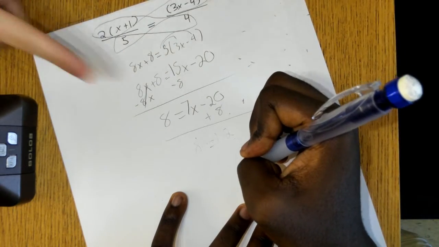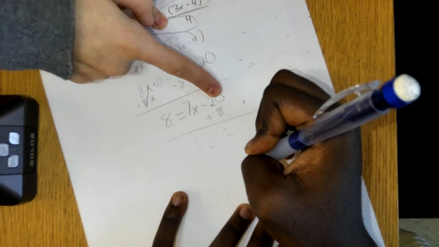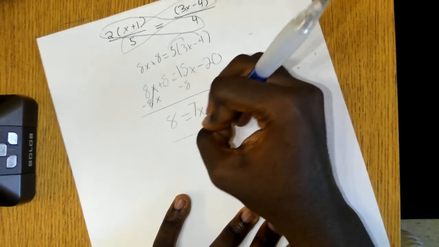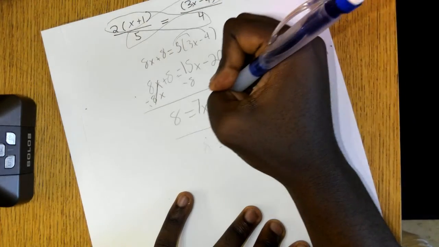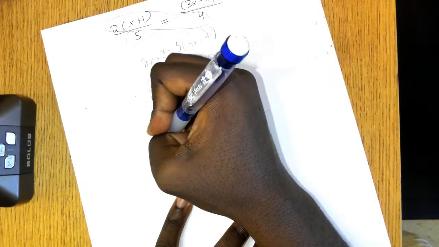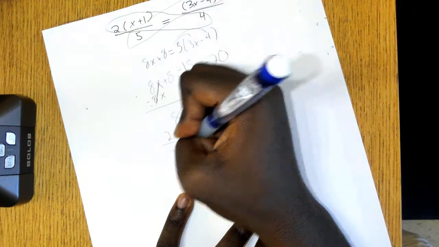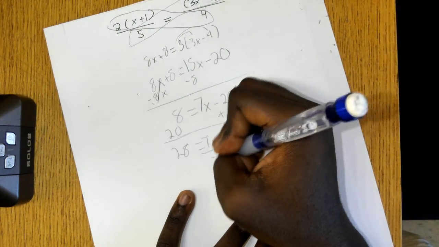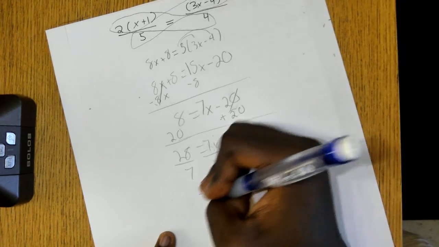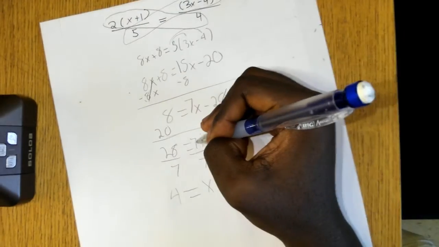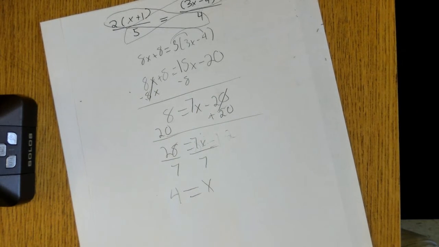Right. So why did you move this 8 over here instead of adding 20? I'm just asking. Because I wasn't paying attention. Okay, you're good. So plus 20 on both sides. So that'd be 7x equals 28. Okay. So then you'll divide both sides by 7. So x equals 4. Why did you divide by 7? Because the opposite of multiplication is division. Okay. Great.